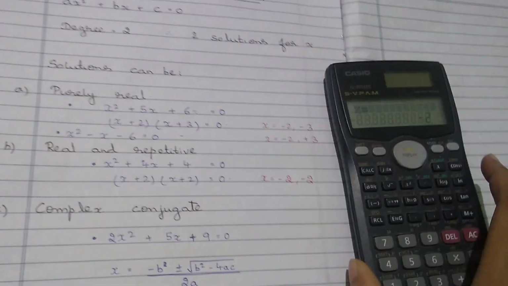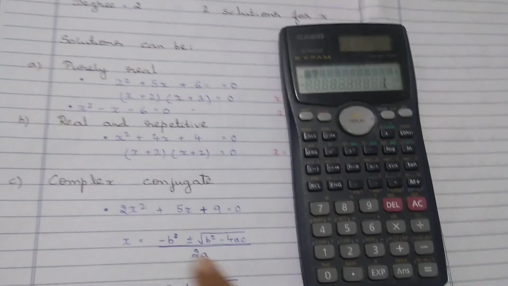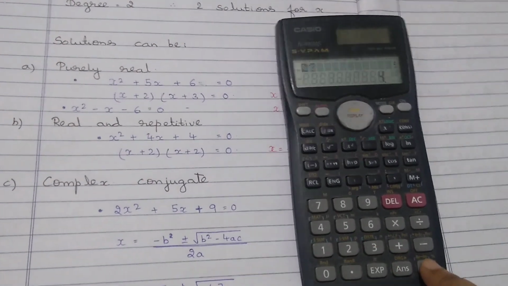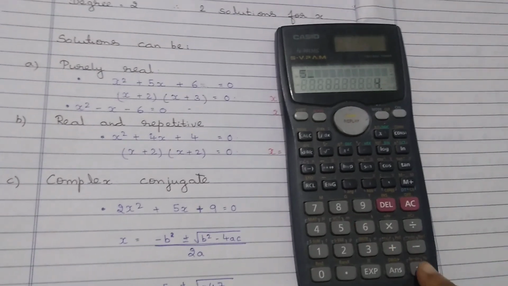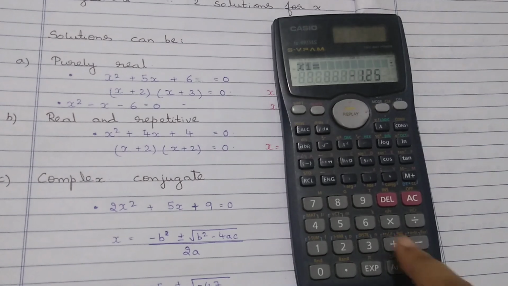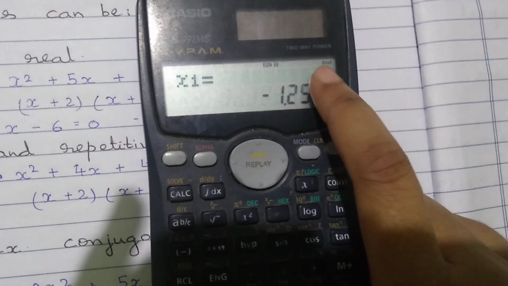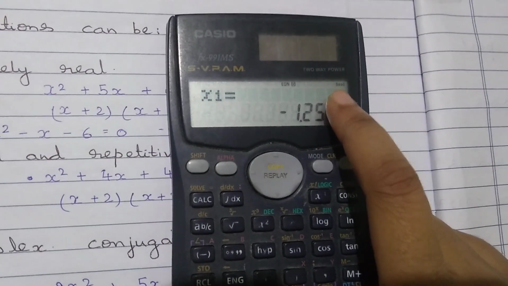The third case is where I get the complex conjugate. Again I press equal to, so I get back to A, which is 1, then B is 5 and C is the constant, which is plus 9 here. Press equal to, I'm getting x1, which is the real part. How do I know this is a complex number? Because here it shows R-i.